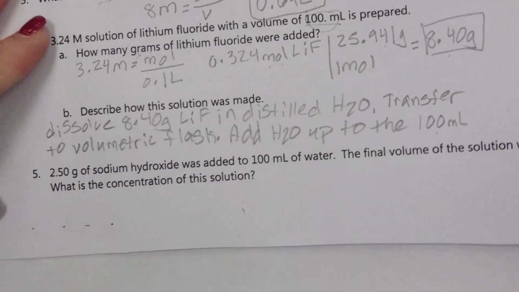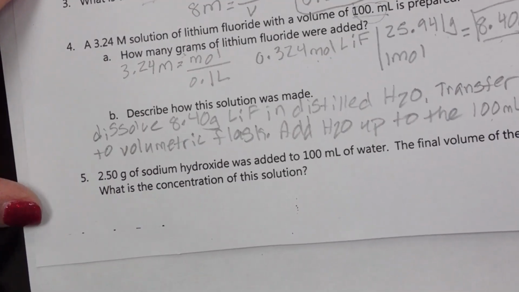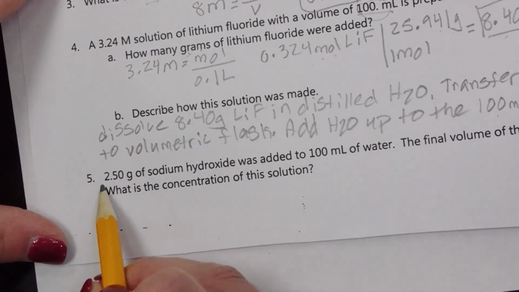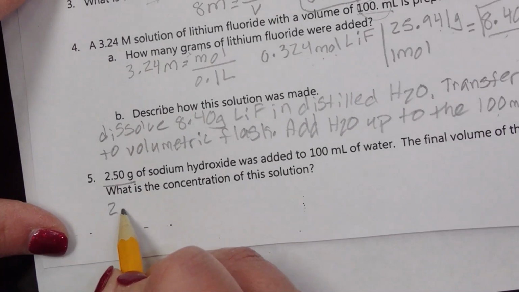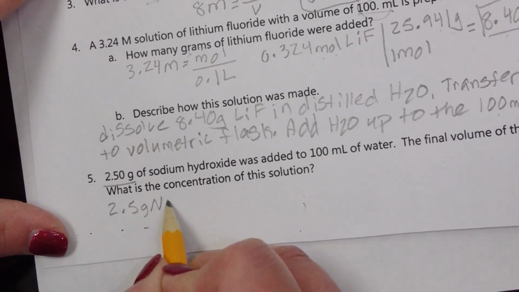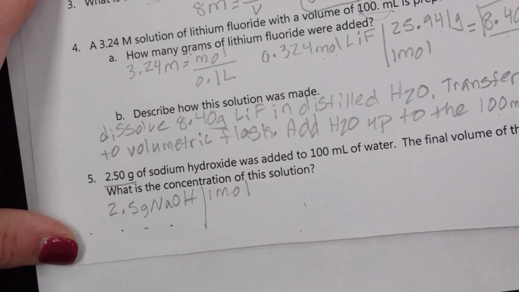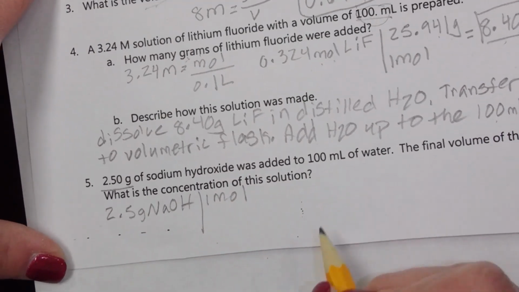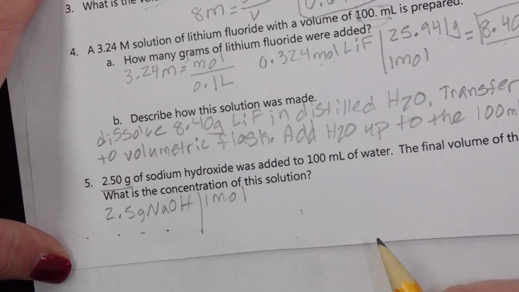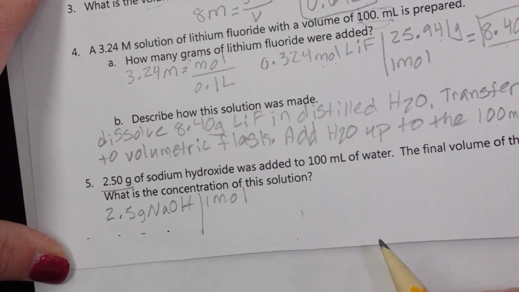All right, step 1. My formula is moles over liters. So I have to take my grams of sodium hydroxide and I have to convert into the mole, where 1 mole is the molar mass of the compound.